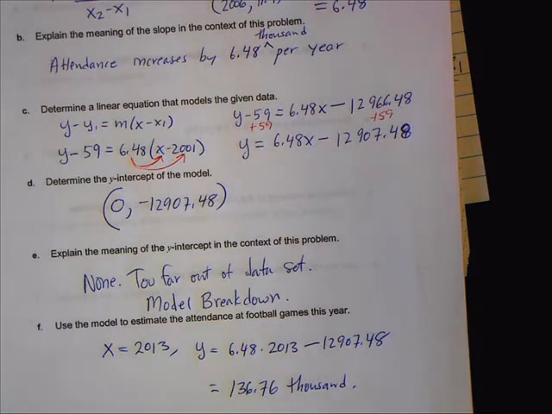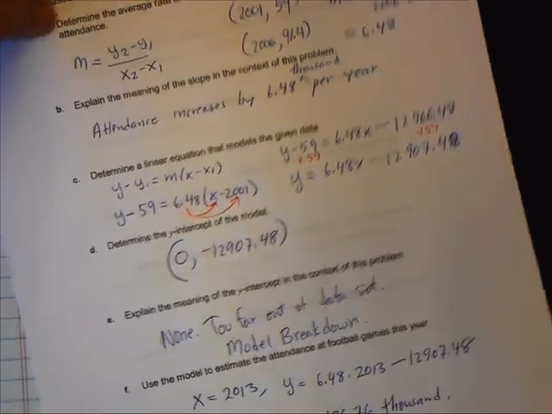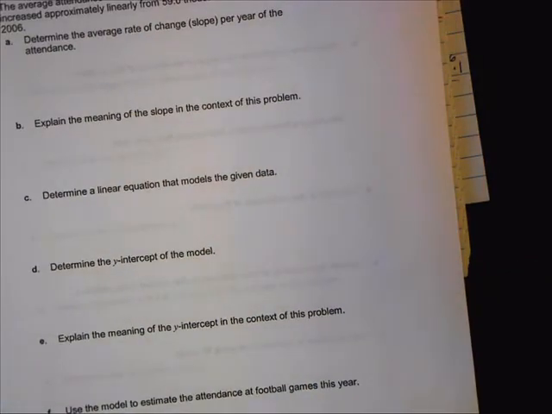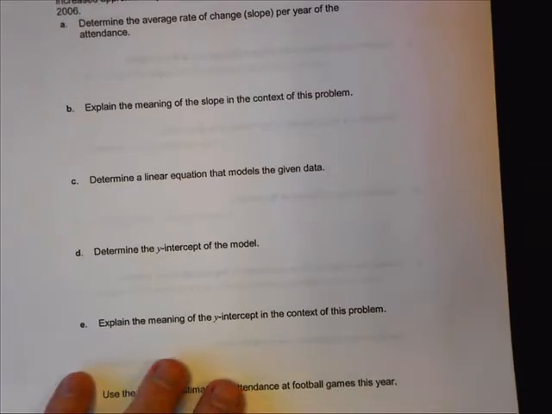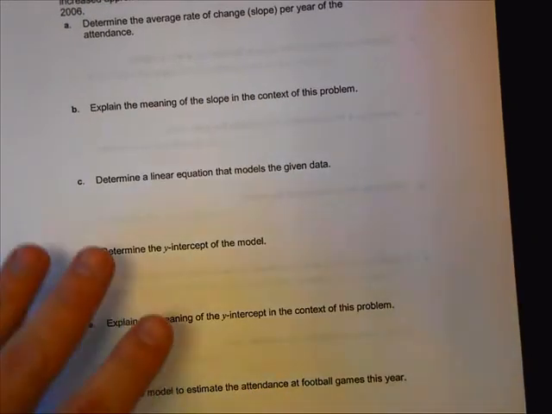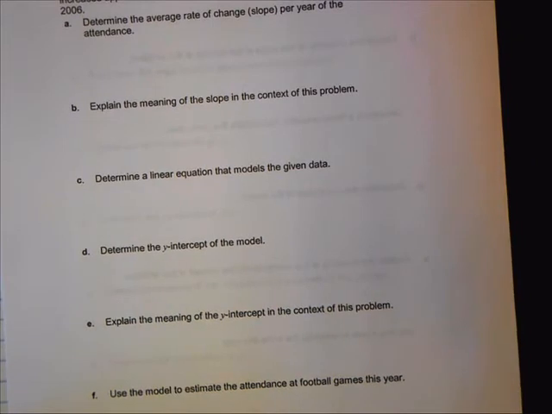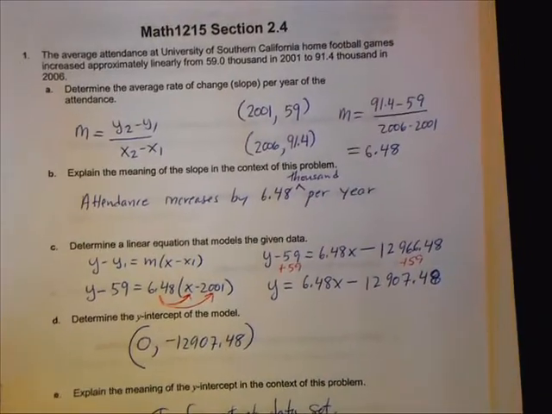Don't flip the page yet. I like that problem so much I'm going to do it again. I need a clean one, so you don't have to write the whole thing down again. I just want to show you a slightly different way to do it and why I would do it this way. What we did there, by the way, that's 100% perfectly correct.